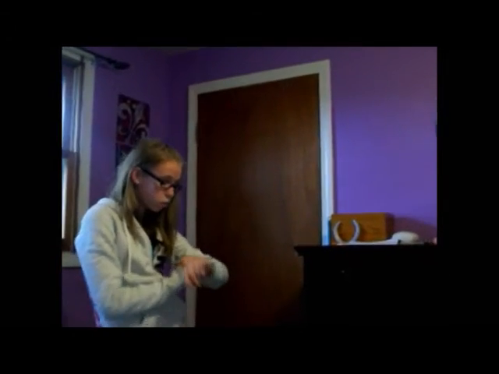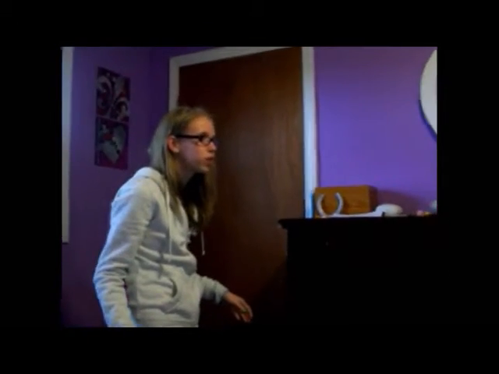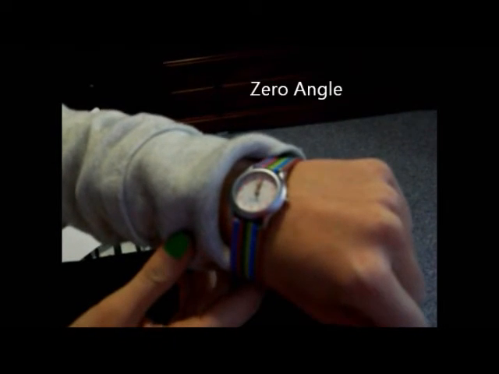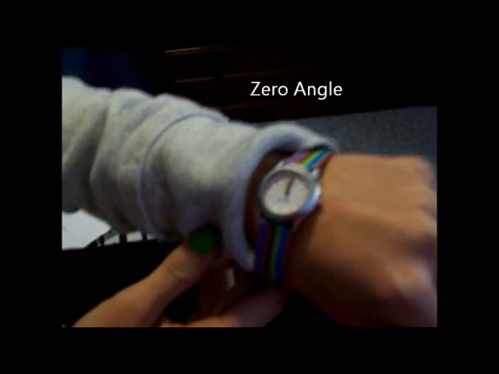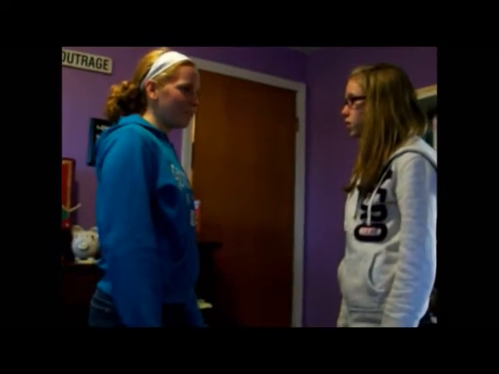Wait a minute, we only have 9 angles. What's the last one? And we're running out of time. How are we going to come up with an angle? Wait a minute. I think I found the last one. What is it? It's a zero angle. See how the hands overlap each other? This makes the angle 0 degrees. It can also be called a ray. Perfect. We have all 10 angles. Do you think you can remember them all? I hope so. Let's go back to the game show. Perfect. I think you're ready.